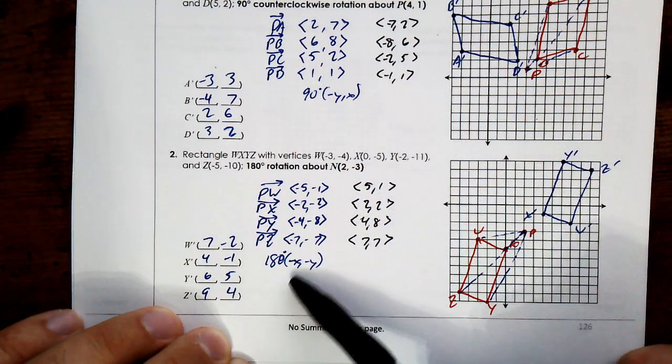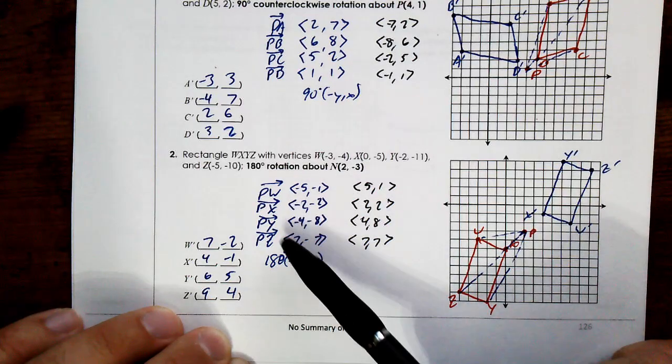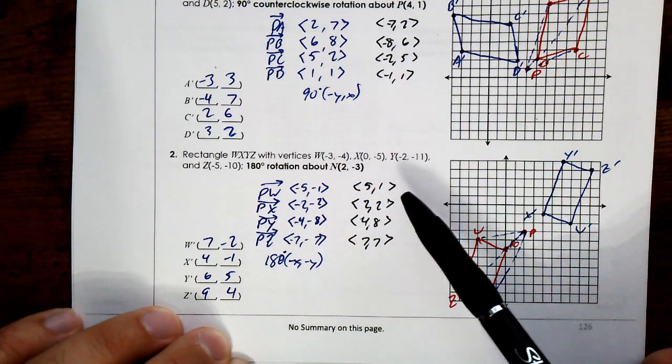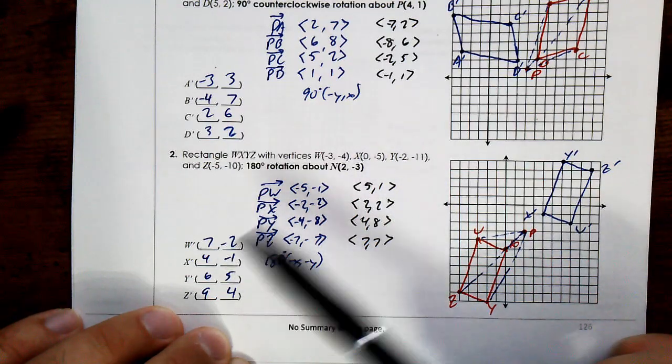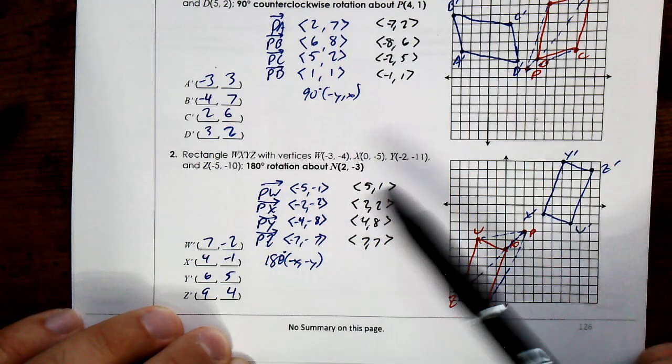A 180-degree rotation tells us that we're just going to make everything negative. All of our vertex form was already negative, so we were just going to make everything positive. So 2 plus 5 is 7. Negative 3 plus 1 is negative 2, and so on.